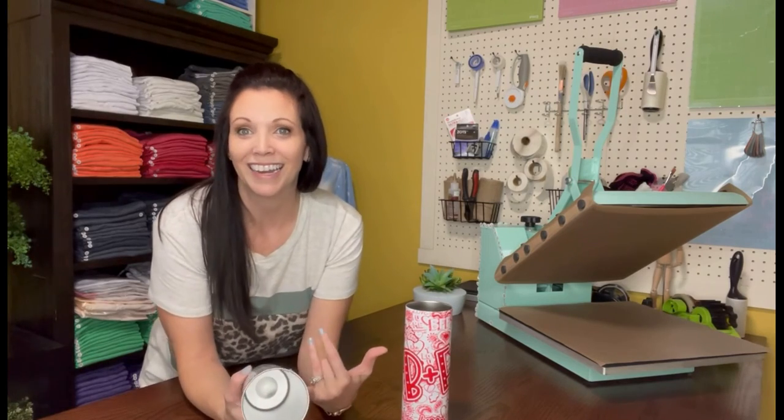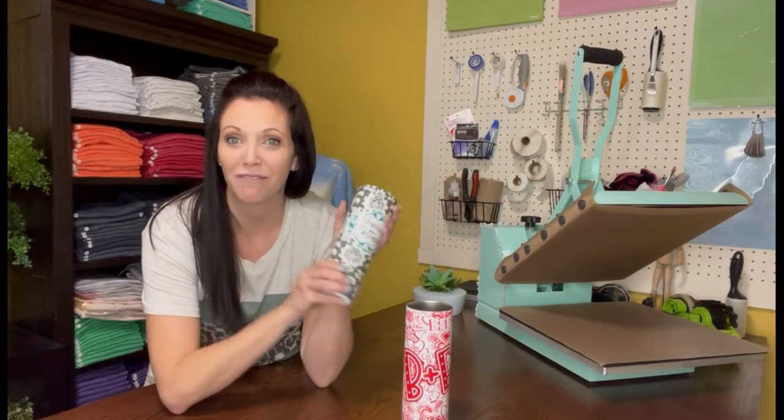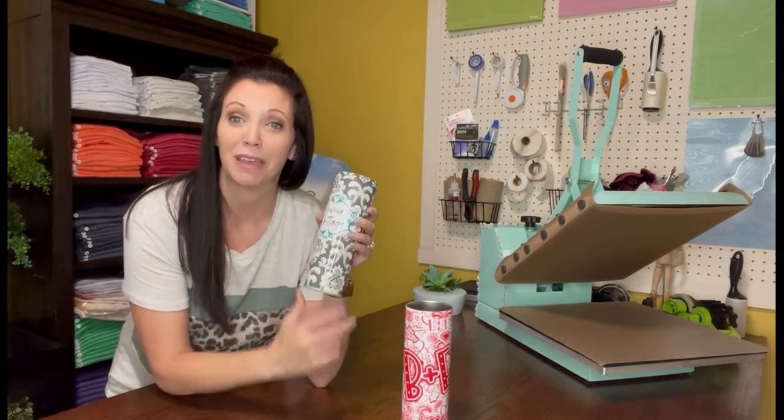I feel like I'm getting better and better at both my designing and actually applying the sublimation print to the tumbler so that it fits perfect and that it's not faded. Turned out super great, you guys. I love them. I can't wait to make a few more.